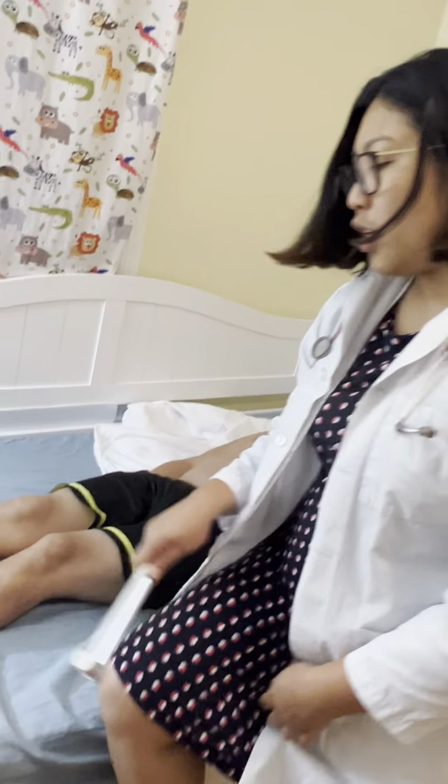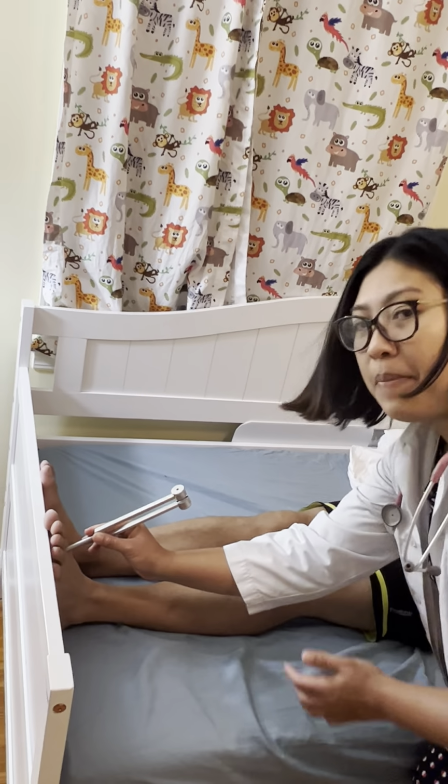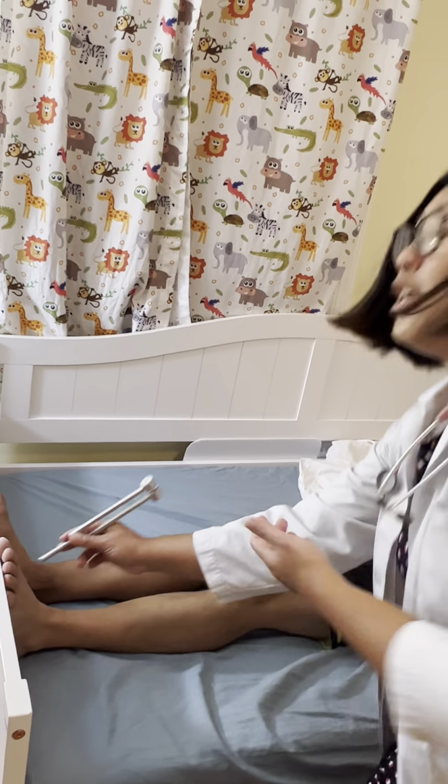And then for the vibratory sense, tell the patient to lie down. Okay, I will activate the tuning fork. Place it on the interphalangeal joints. The patient could feel the vibration. Can you feel the vibration? If the patient couldn't feel the vibration, there is a problem such as peripheral neuropathy.